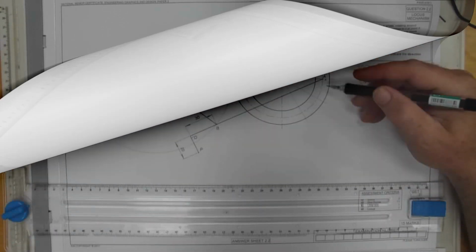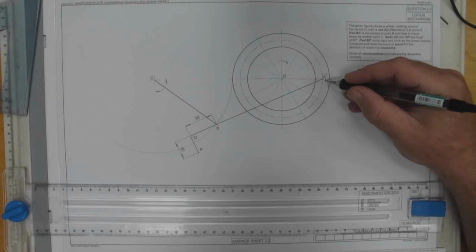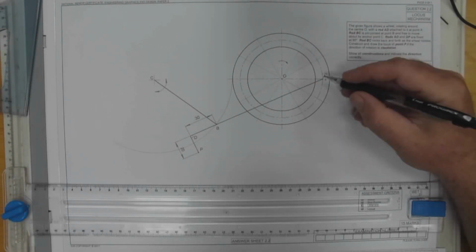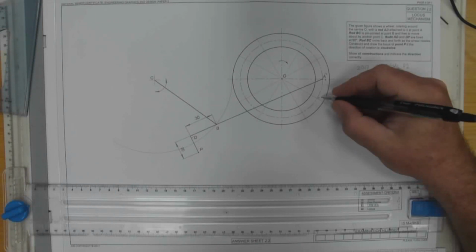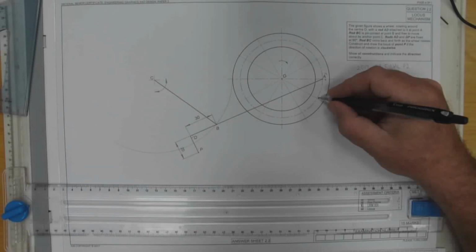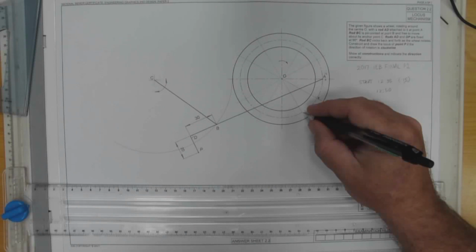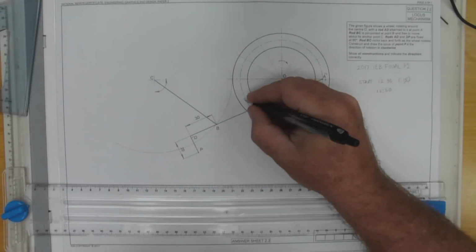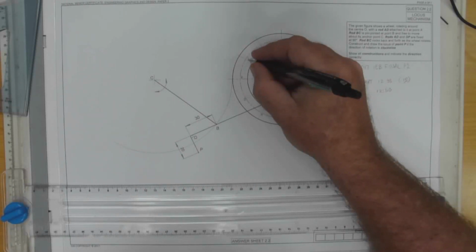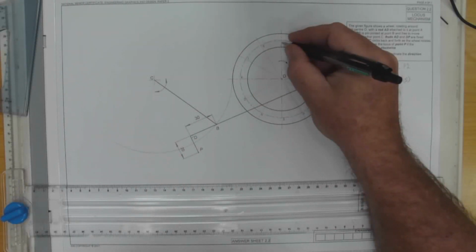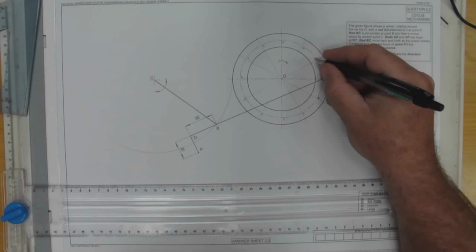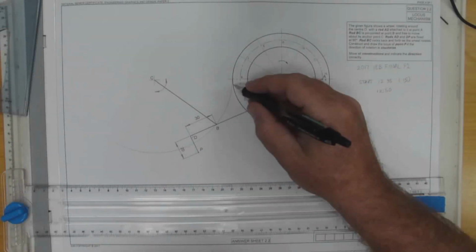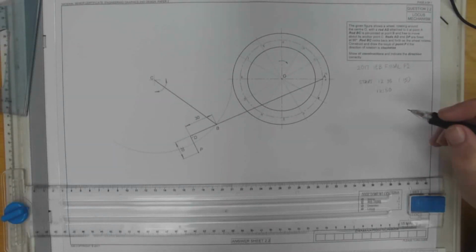I have put in my divisions. I like to label them. The direction they said was clockwise, so I've put in an arrow showing the direction. I'm going to then just follow that. So there's my point 1, 2, and carry on labeling. And we finish back at 12 there. I've also put in my semicircle.